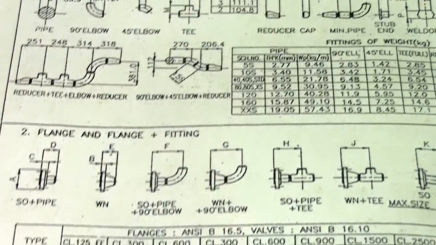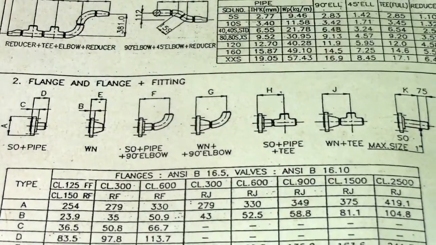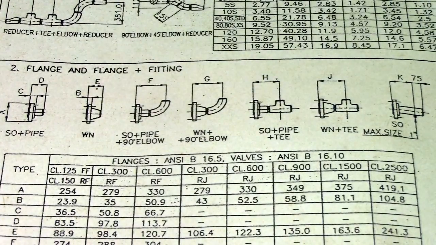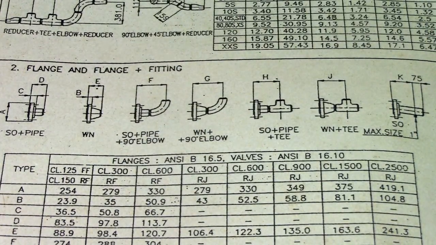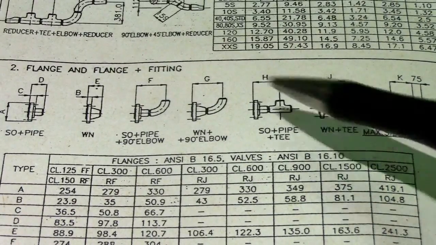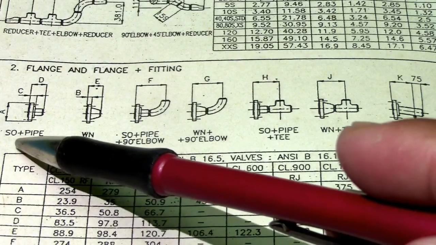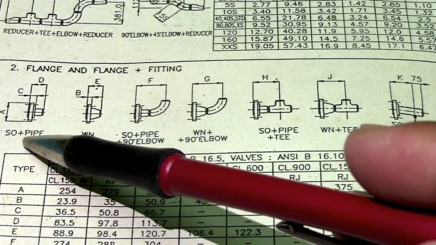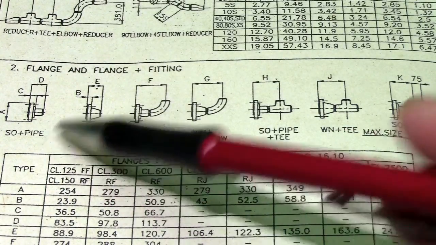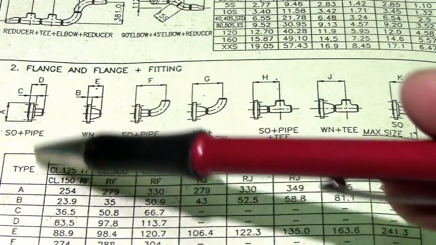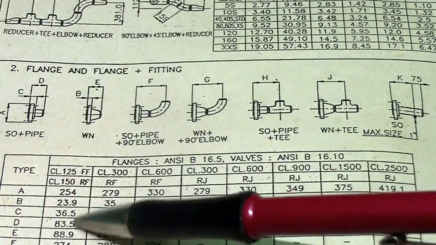Okay, next is flange. So this is flange and flange fitting. So that one is the dimension. Okay, SO means slip on flange plus pipe, and all these A, C, D, and they have a dimension here.